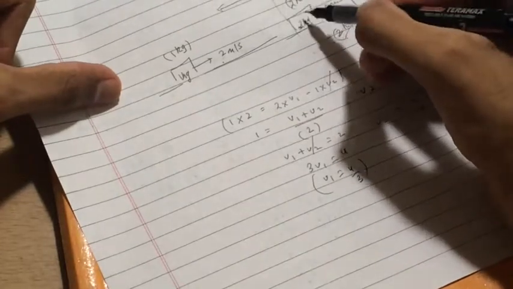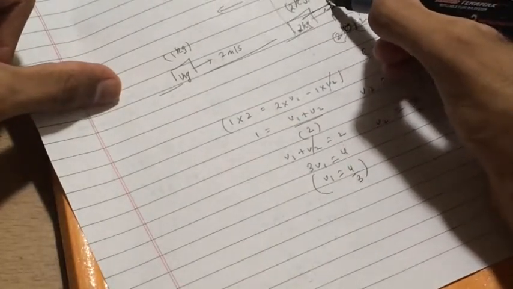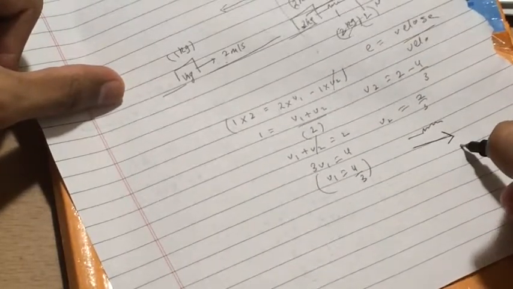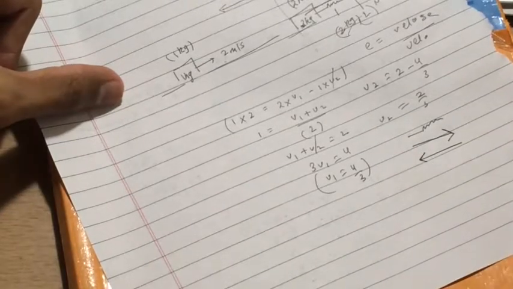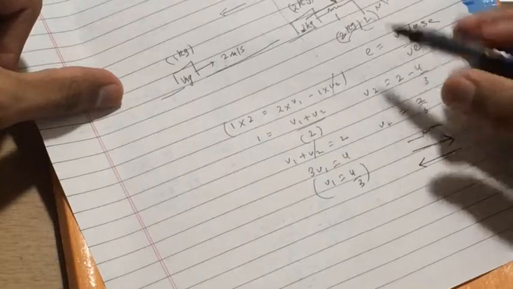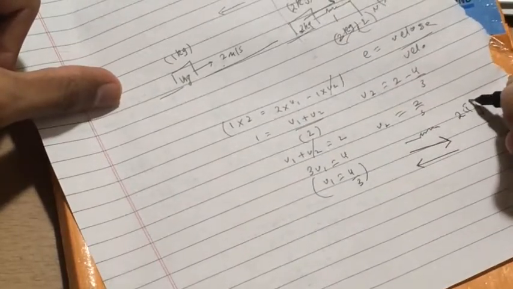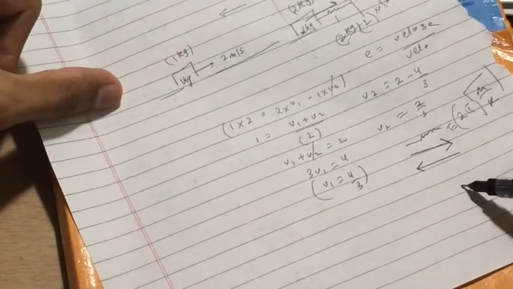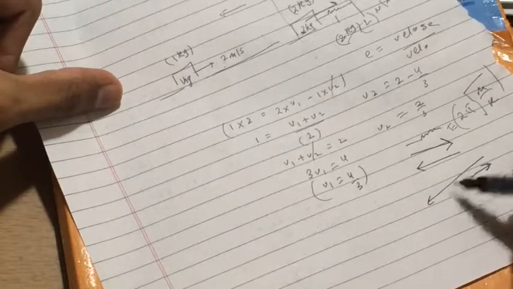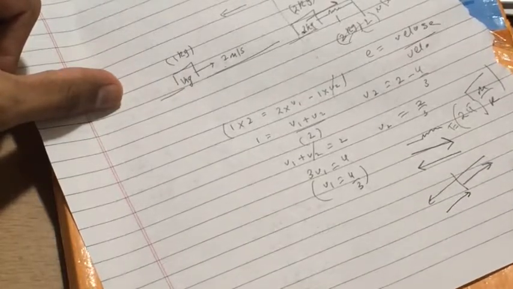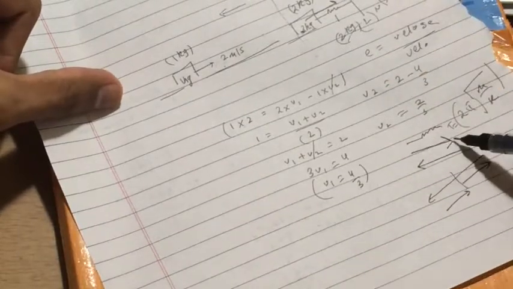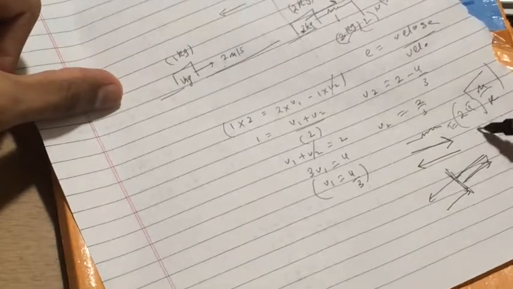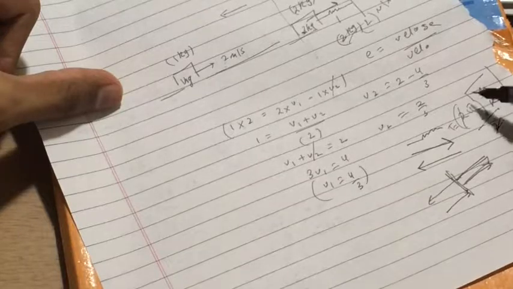Now let's imagine the situation. This gets compressed. Okay, I'll draw it. The spring gets compressed and then comes back to this position. Now remember that the time period of oscillation of a spring block system is 2 pi root m by k. Now this is the total time period when the block goes like this, comes back, and again goes to its initial position. But in this case what's happening is it's going and coming back, so it's just half of the time period. So we'll be dividing it by 2, which should give us pi root m by k.